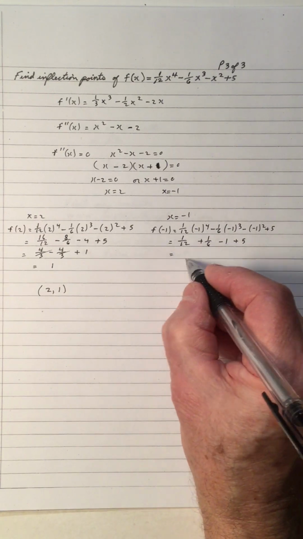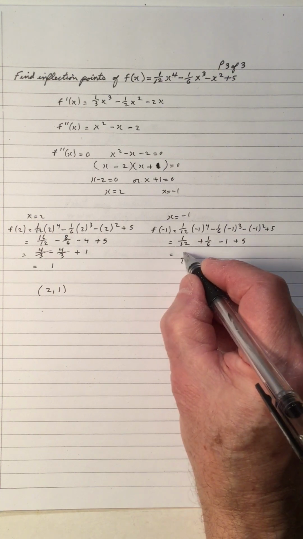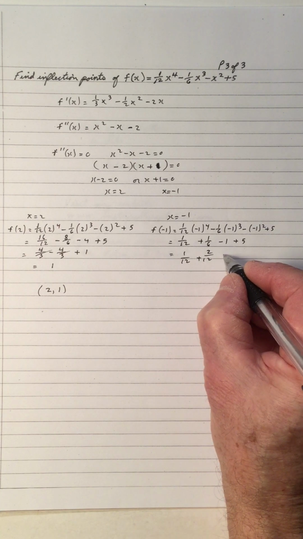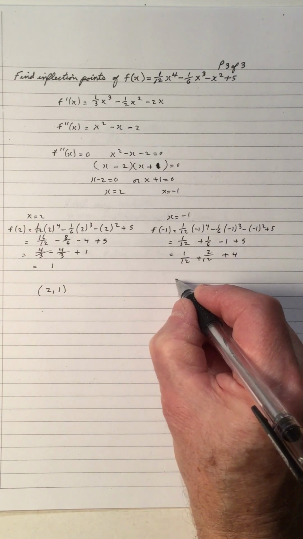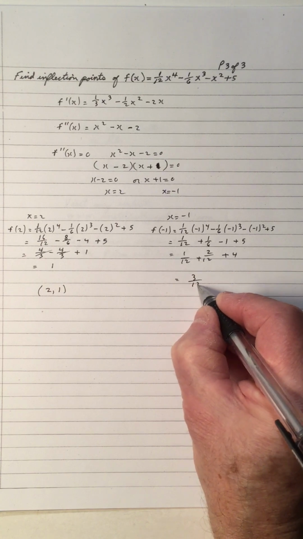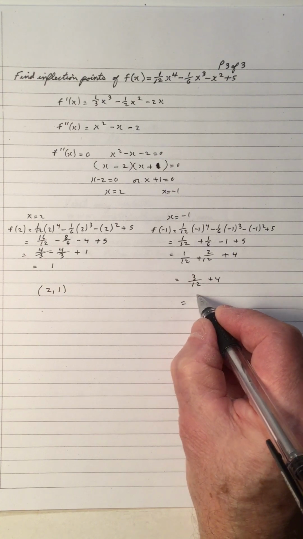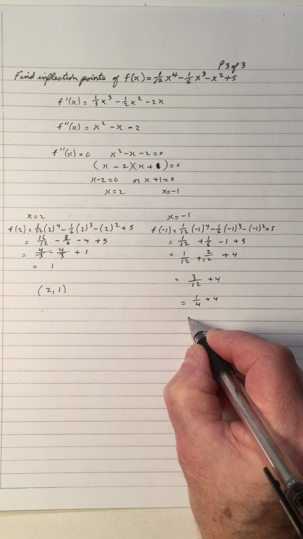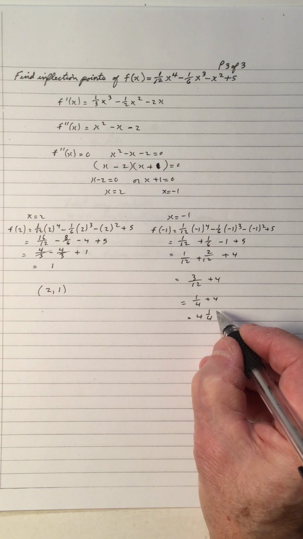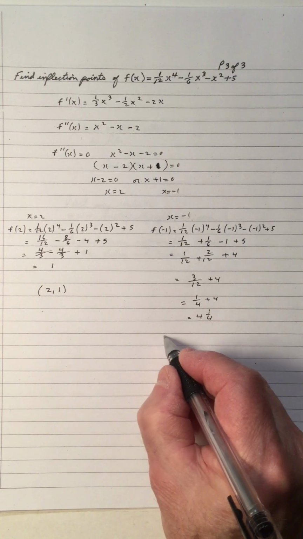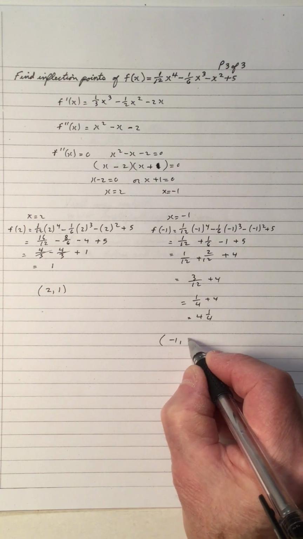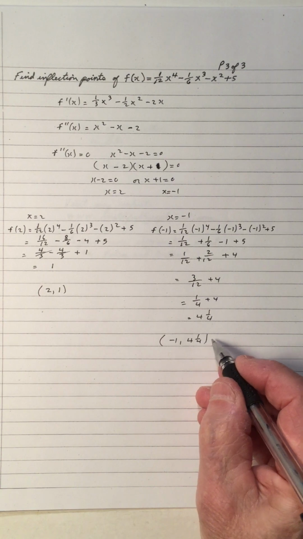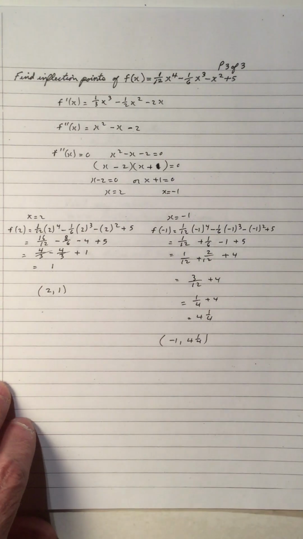And we need a common denominator for the fraction, so 12 is a common denominator. So 2 times 6 is 12, 2 times 1 is 2, that's a 4. So that gives us 3 over 12 plus 4. 3 over 12 is 1/4 because they divide by 3. And that gives us 4 1/4. And so the inflection point when x is negative 1, y is 4 1/4, or we could say 4.25. So this quartic has 2 inflection points.